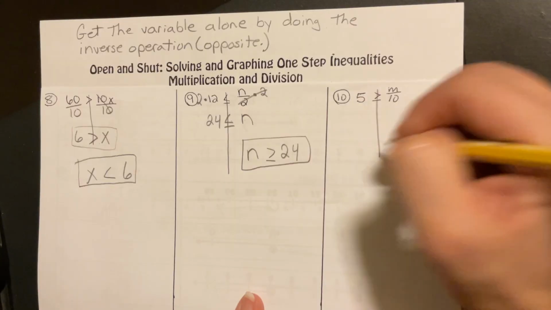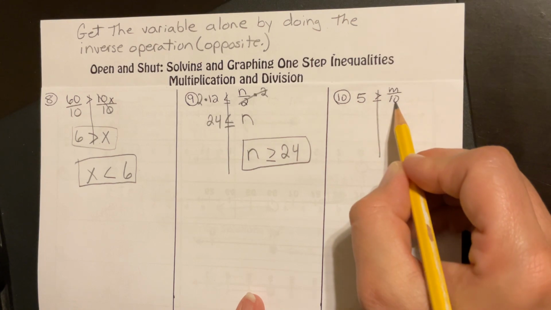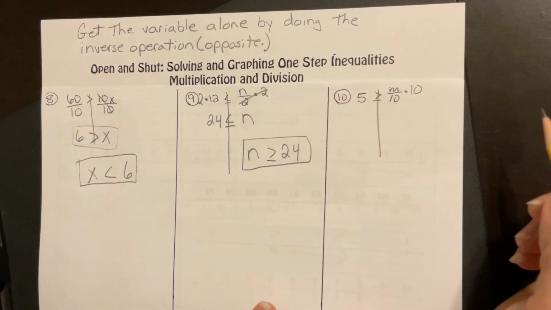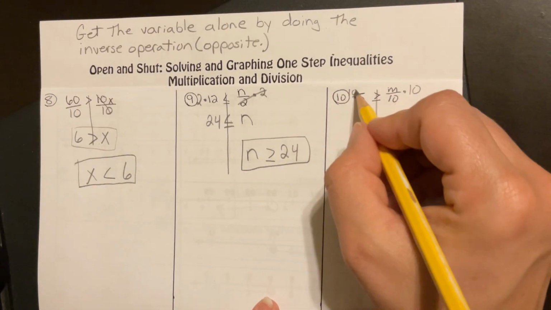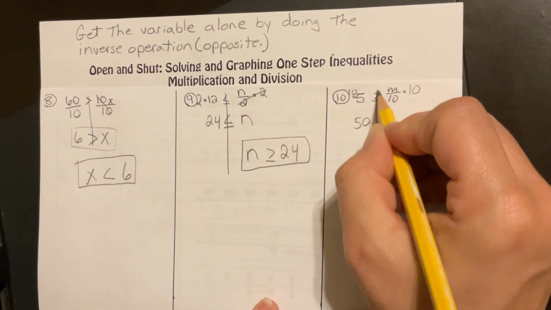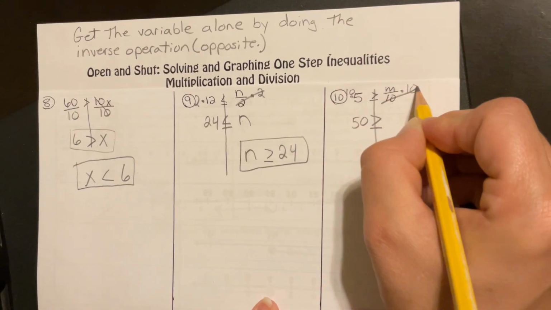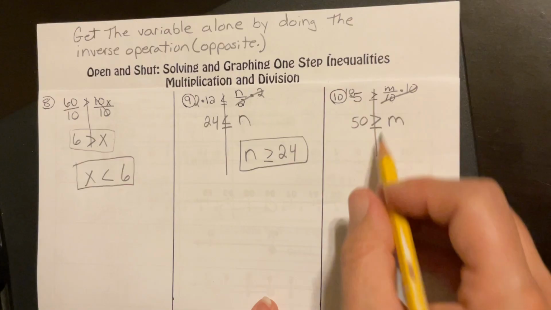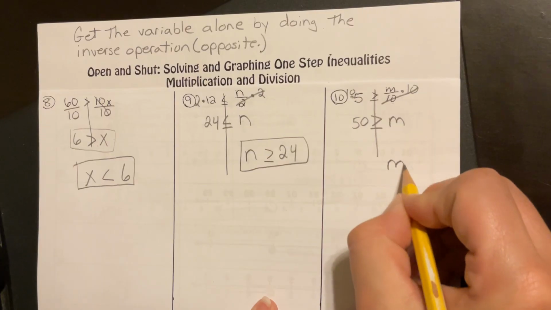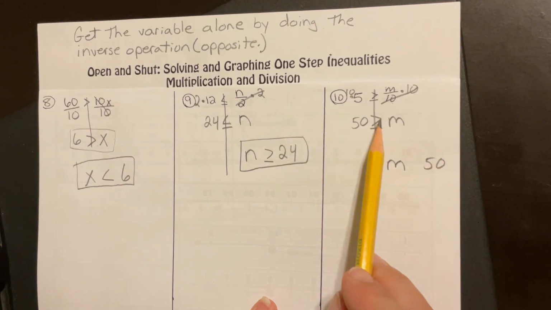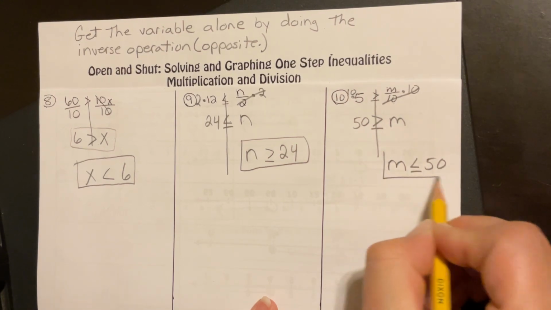Let's try 10. M is our job to get alone. Right now, M is being divided by 10. The inverse of division, multiplication. What you do to one side, you gotta do to the other. 10 times 5 is 50. Inequality comes straight down because I multiplied by positive 10. 10 divided by 10 disappears to m. There is my solved inequality. I brought everything straight down, and now I am going to choose to rewrite variable first. Inequality must point to m, open to 50, and it can equal.